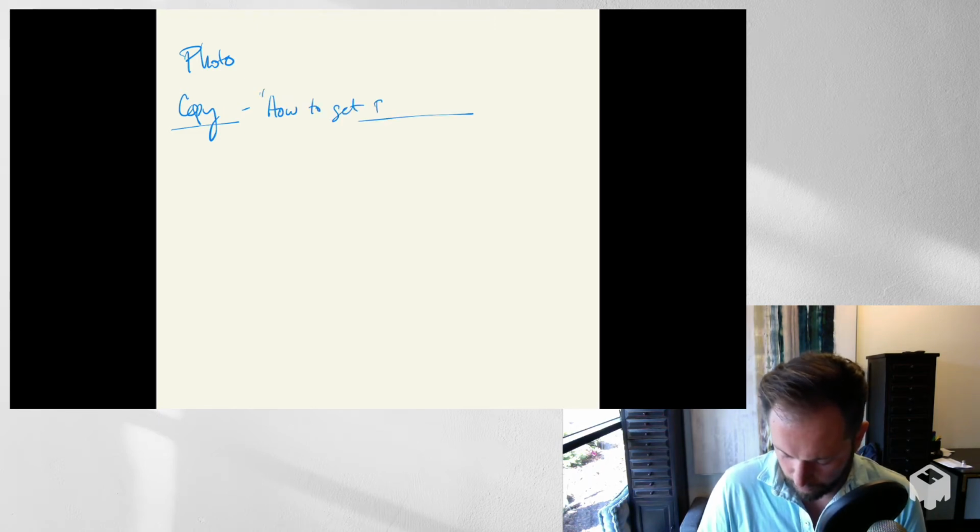So I want to go ahead and bring back the whiteboard. We're going to talk about the copy here. There are really two formulas that we use, and we almost always run with these two formulas for as long as we really need to. The first one is: how to get big result without big objection or fear.